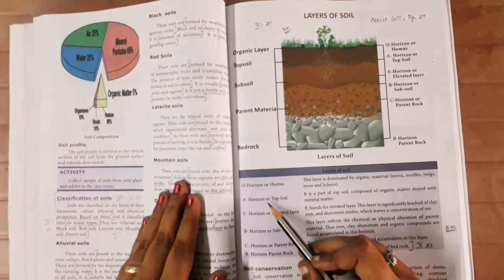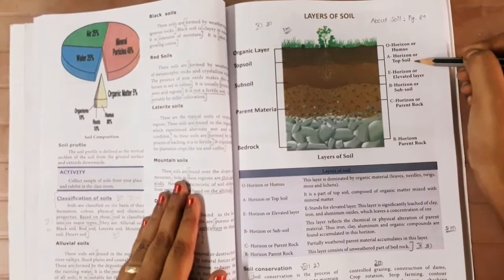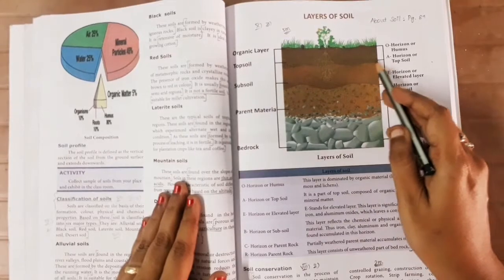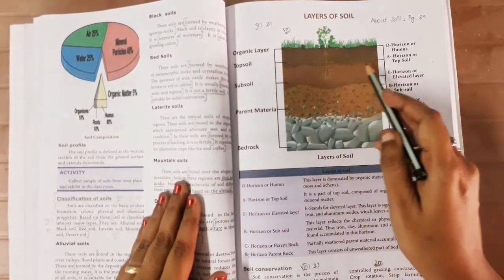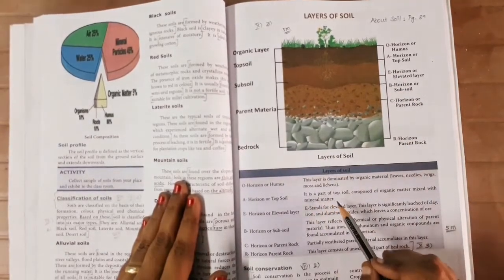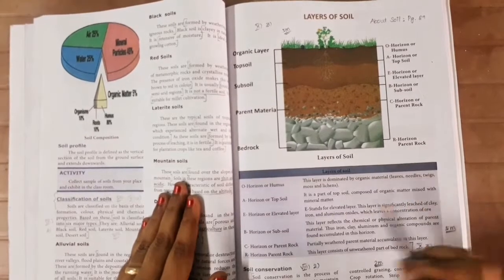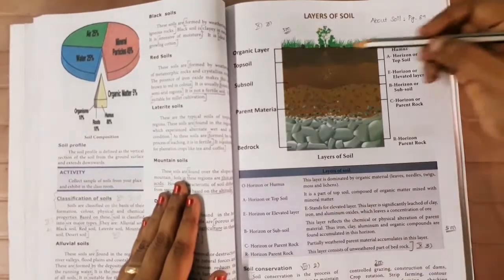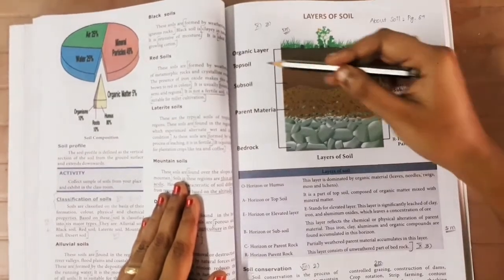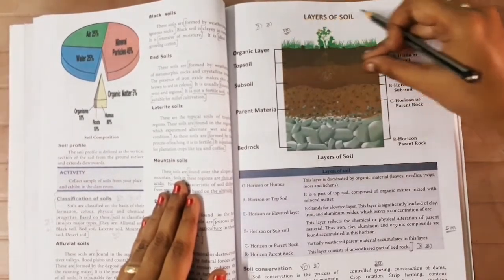Then the A horizon or topsoil. The second layer is called the A horizon or topsoil. Here we see the topsoil. It is the part composed of organic matter mixed with mineral matter. The first one is the organic layer, then comes the topsoil.